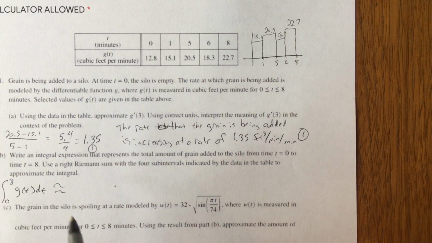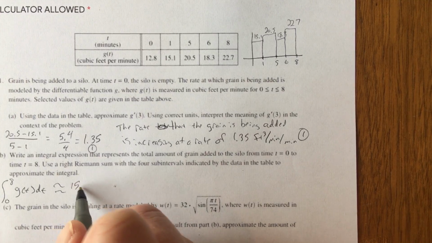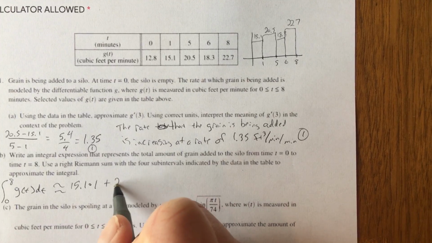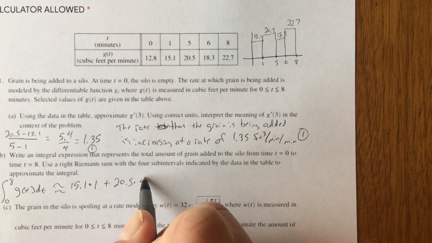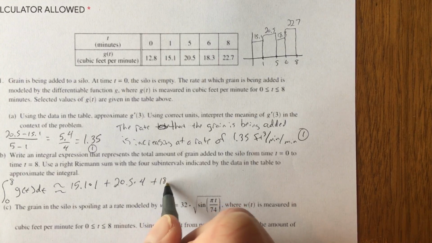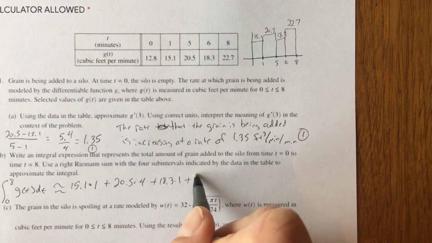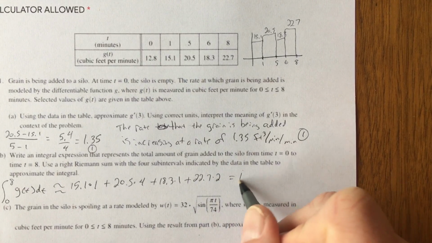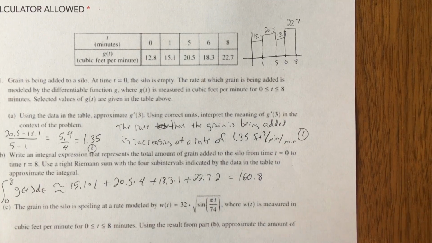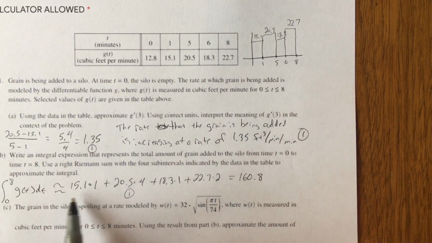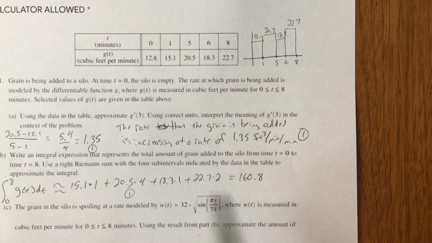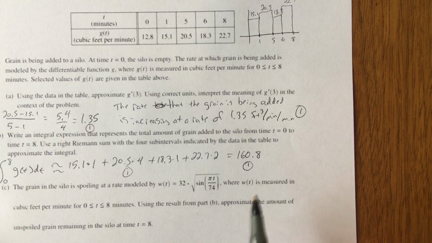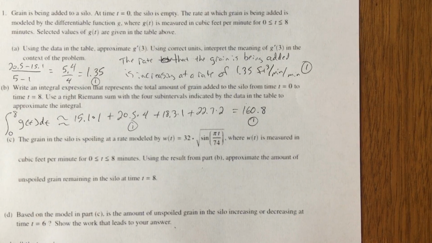So we're going to be doing 15.1 times the distance between them, which is 1, plus 20.5 times the distance between them, plus 18.3 times the distance between them, plus 22.7 times the distance between them. Throw that all on your calculator and you get 160.8. They gave us a point if you showed that you were using right hand, and a point for having the right answer. Pretty generous. Didn't have to have any units there or anything, so no worries on that.